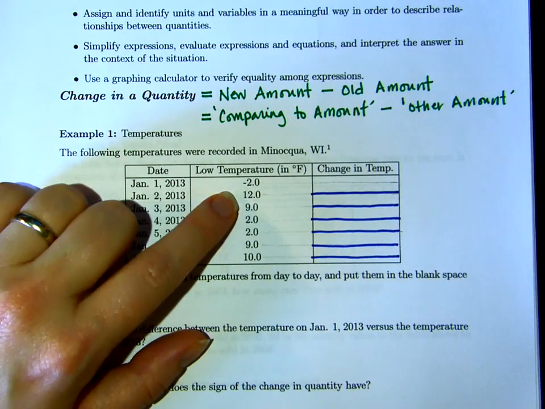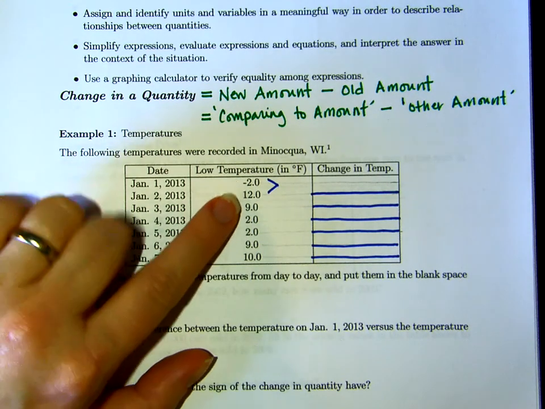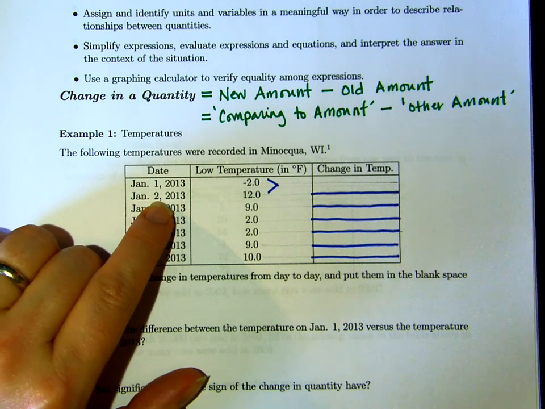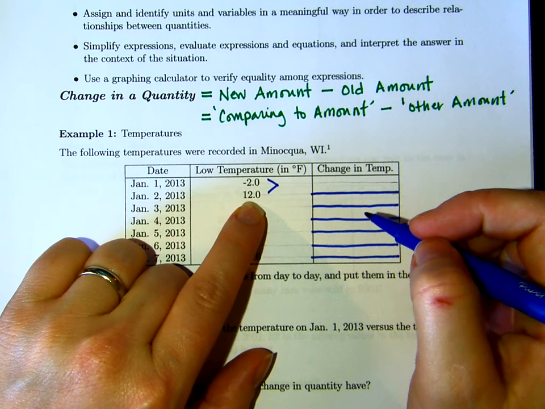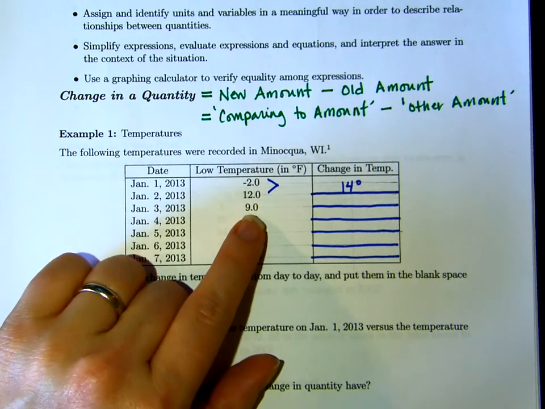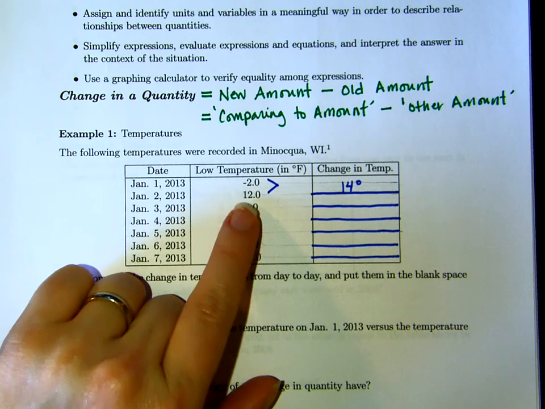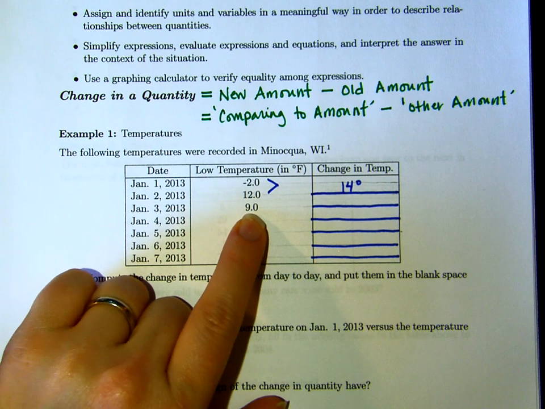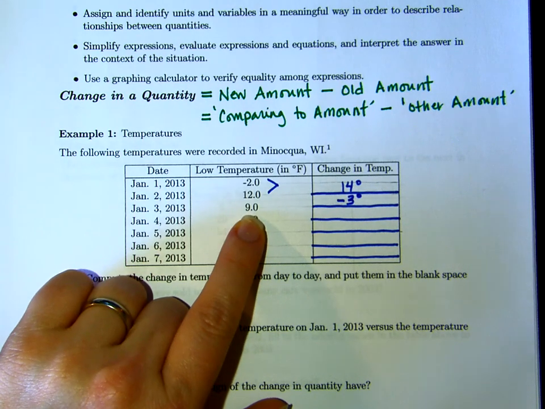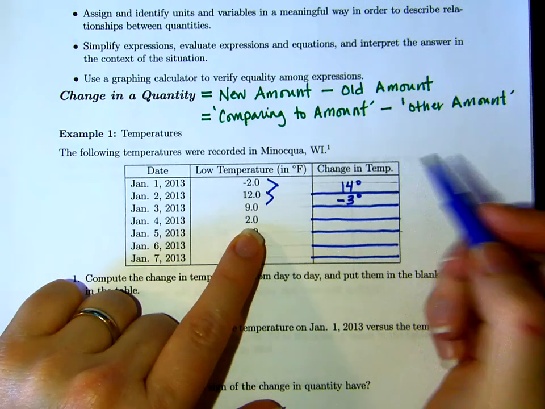Okay, a lot of times they will do something like this. They will say from New Year's Day to January 2nd, the change in temperature was 14 degrees Fahrenheit. And then it looks like it went from the 2nd to the 3rd, it went down 3 degrees. So down 3 degrees, change in temp. And then, okay, so that would be right there.